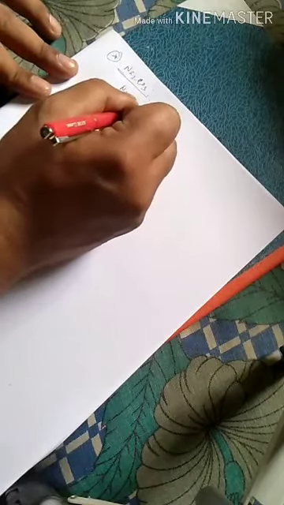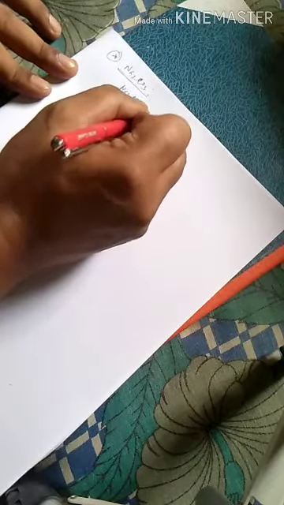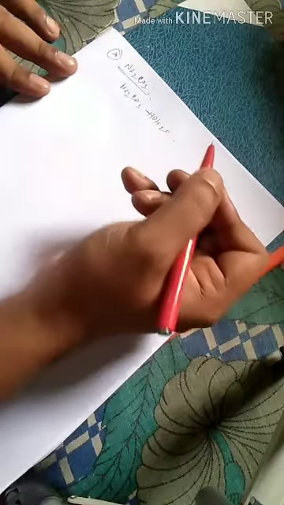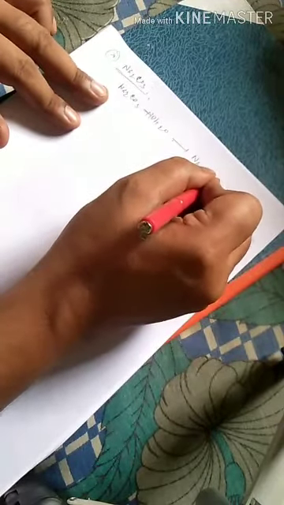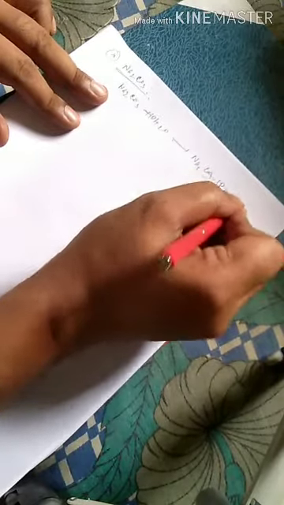And this washing soda Na2CO3 plus 10 molecules of H2O, when it takes 10 molecules of H2O, it comes as Na2CO3 comma 10 H2O.